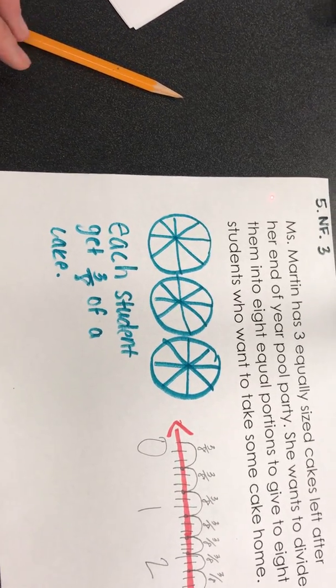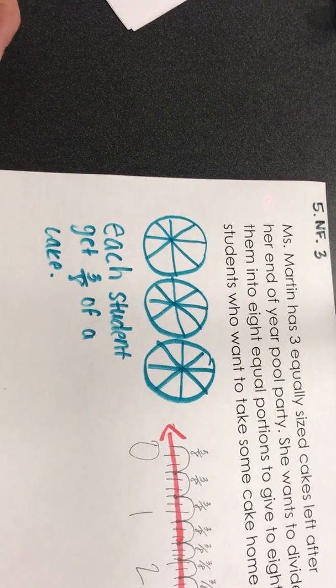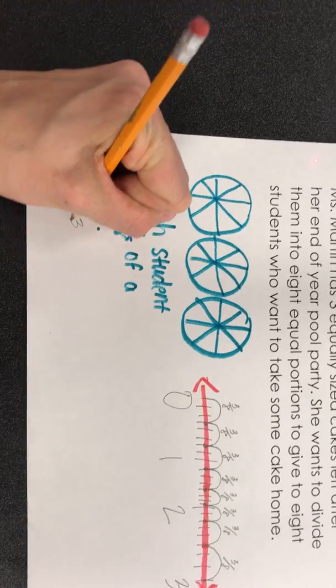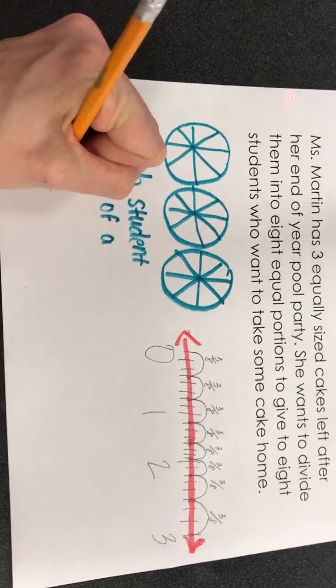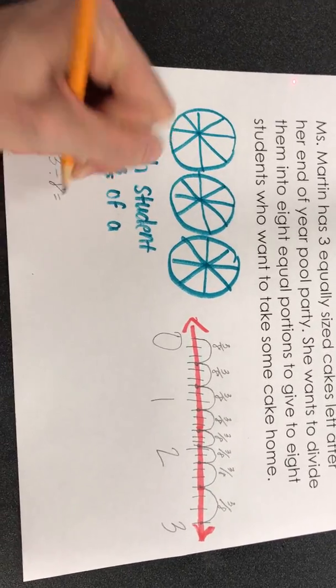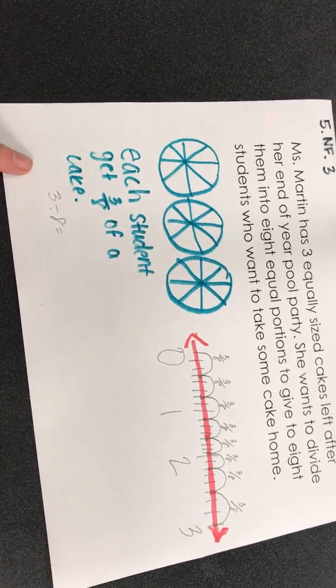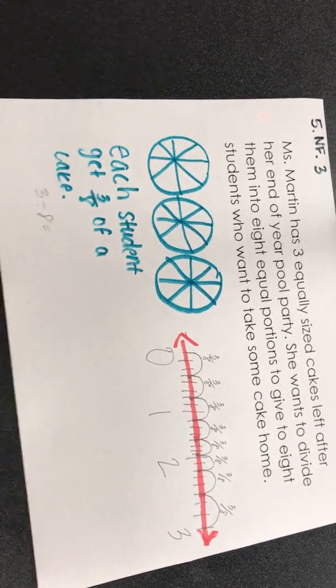We can also figure this out by dividing 3 divided by 8. You'll have to excuse my recording skills. So one person's portion is whatever we get when we divide 3 by 8.